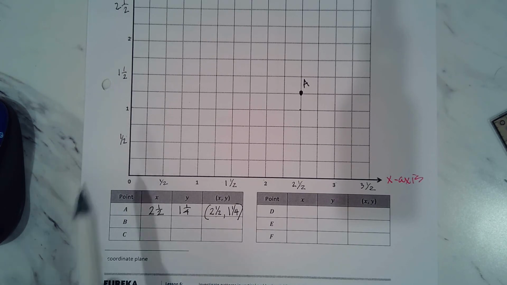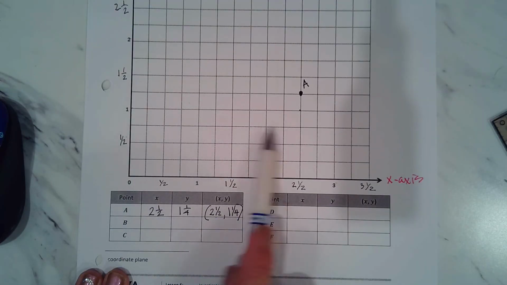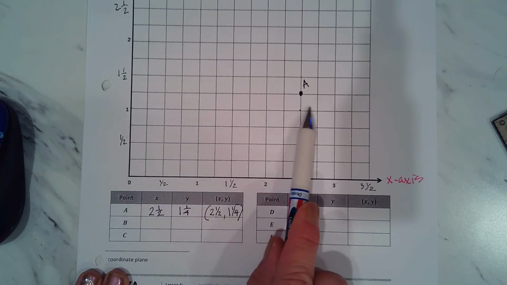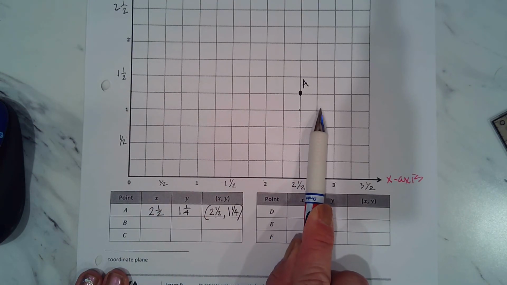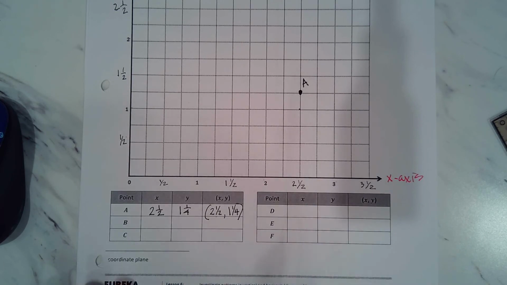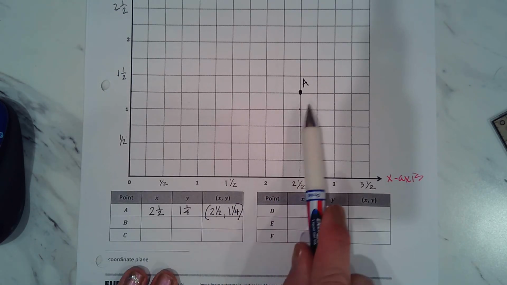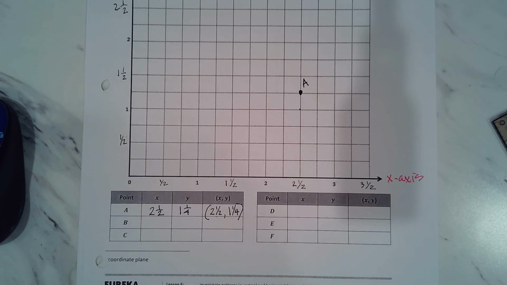Just go straight over from the y-axis. It is 2.5 units from the y in a straight line that's parallel to the x. So the x-coordinate tells the distance from y. It is 2.5 units in a perpendicular line from y.